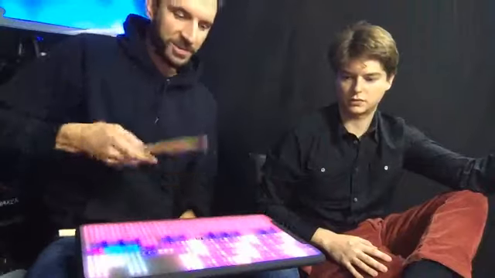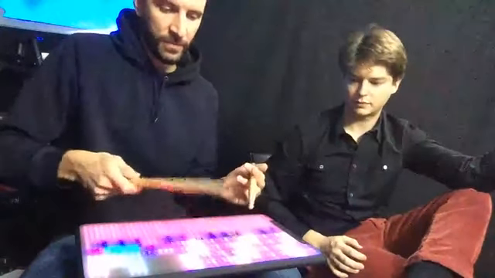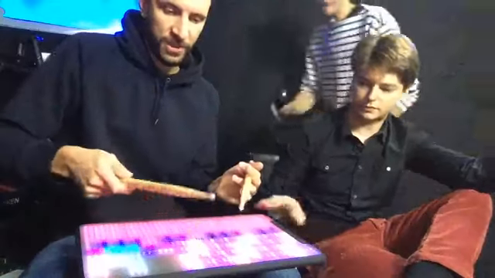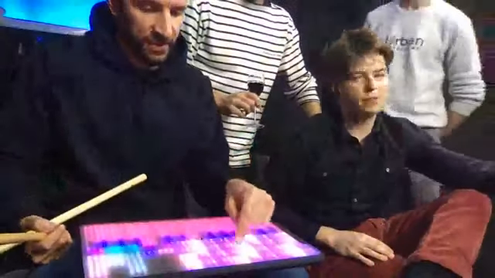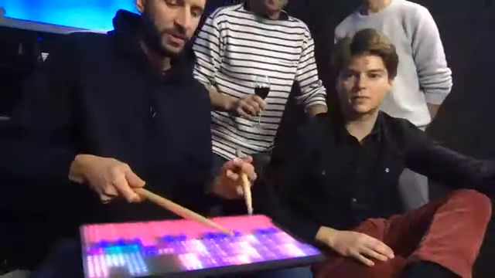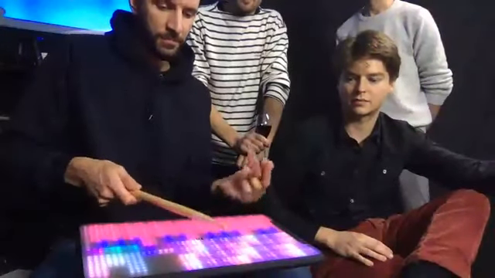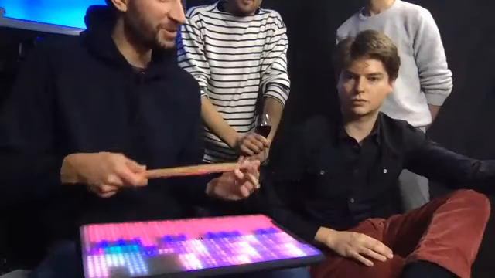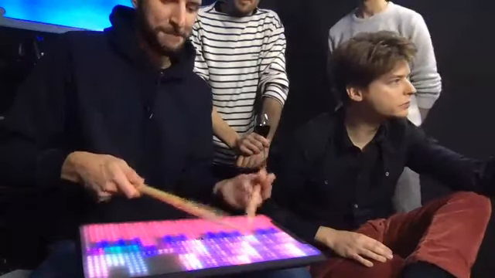And you can play also with the stick. So here you have a very, very tiny pad, but it would be possible to play also on this. So this responds to the questions just before, but I think you have to be super precise. Not that easy.